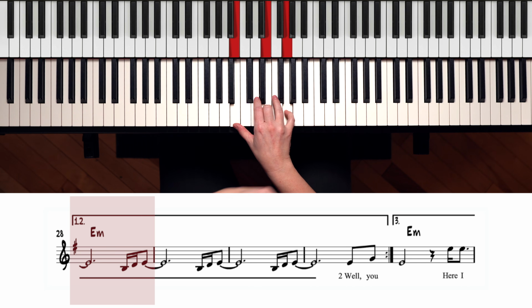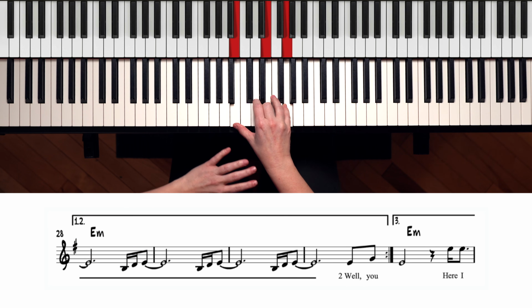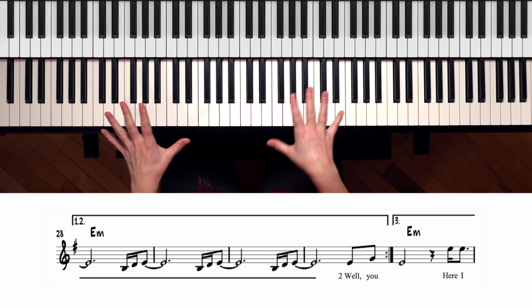Here we go. So we have something interesting now going into the chorus. We have different ideas to move through this song.